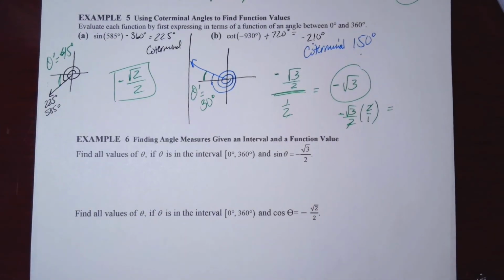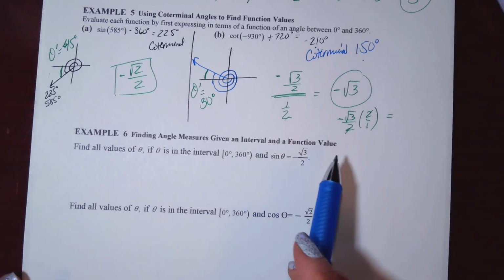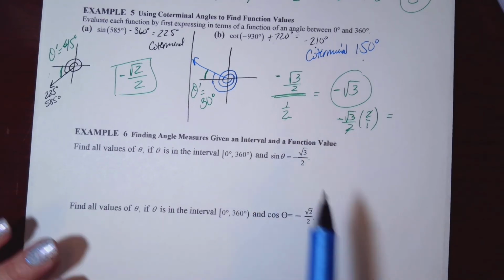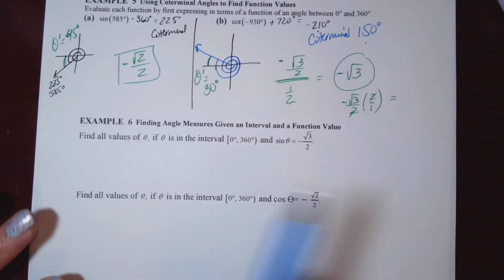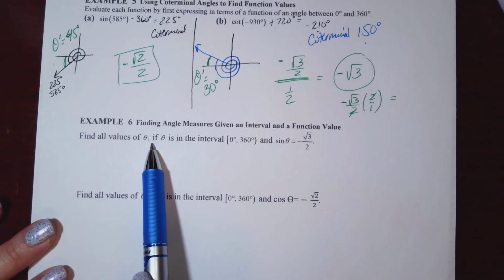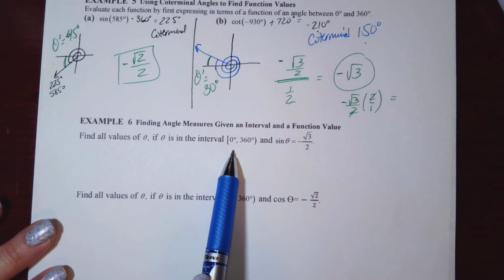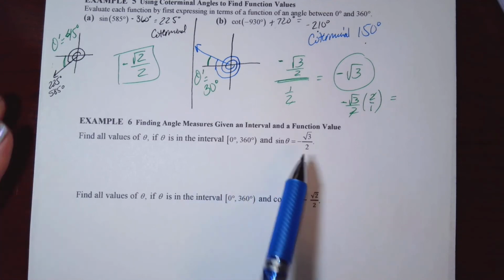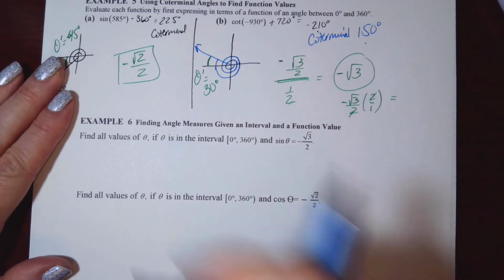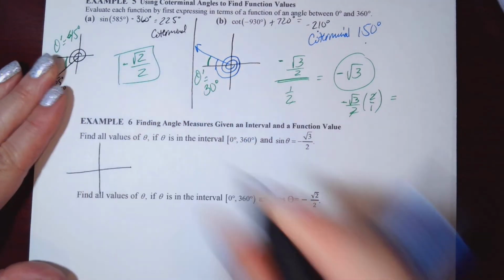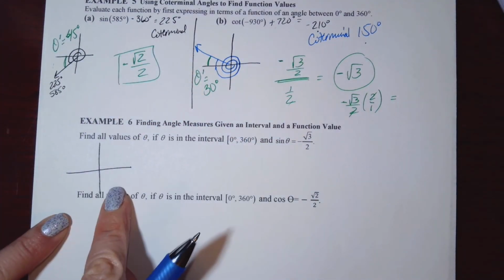Alright, last example, example 6. We're going to find angle measures given an interval and a function value. Okay, so find all of the values of theta if theta is between 0 and 360 and sine is a negative square root 3 over 2. Well, we can narrow this down because sine is negative in quadrants 3 and 4.